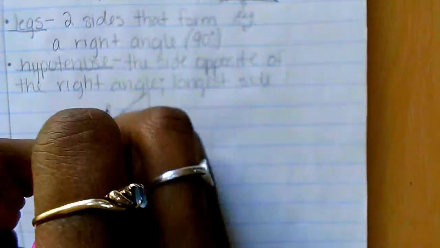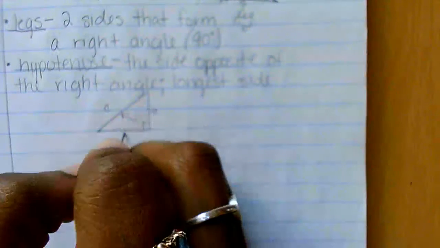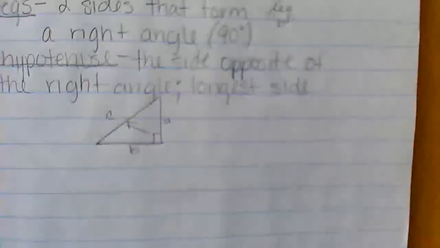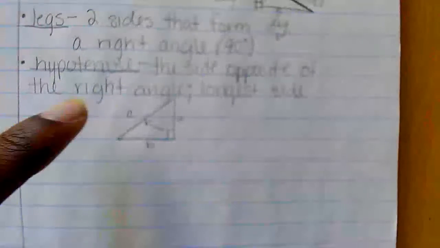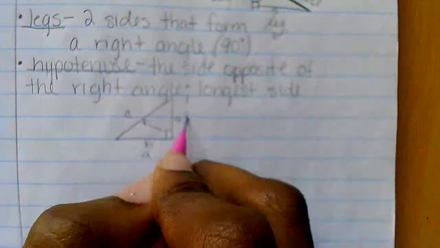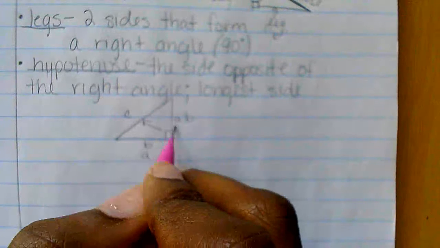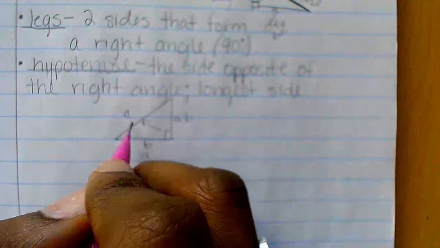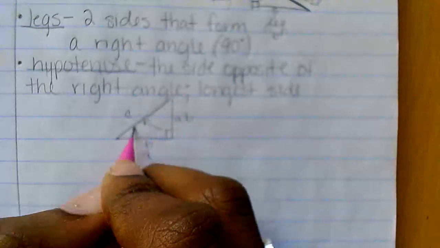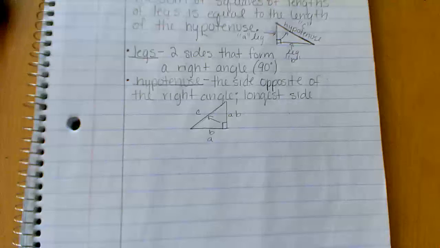Across from it is your hypotenuse, your letter C, and your legs, A and B. Now, you can call this A, or you can call it B. But the one that must always remain the same is C. C has to be the hypotenuse. It doesn't matter about the legs, but what matters is C. C cannot be located here nor there. The longest side opposite the right angle is your hypotenuse.